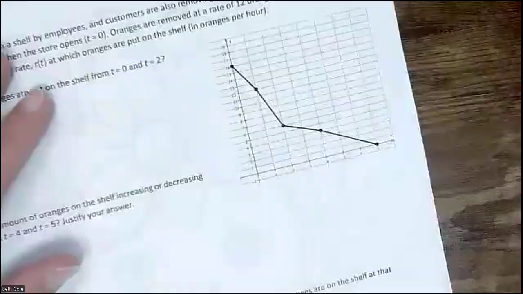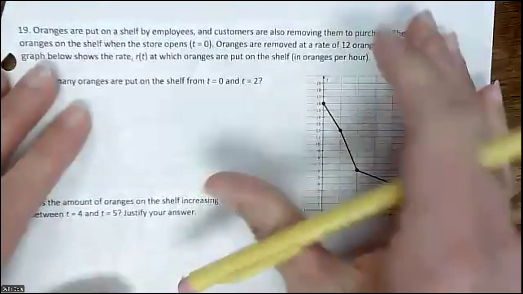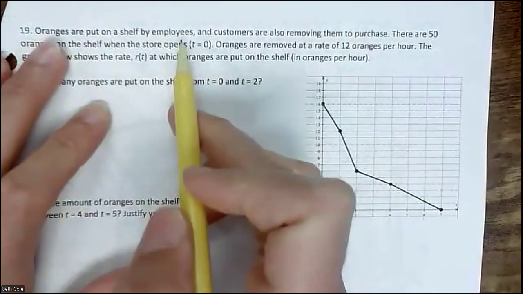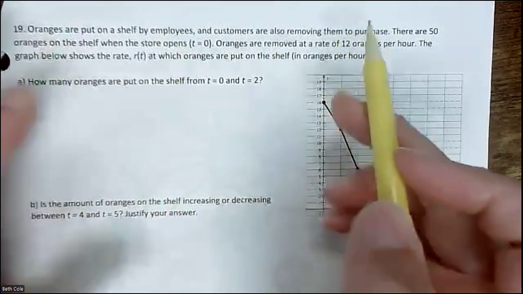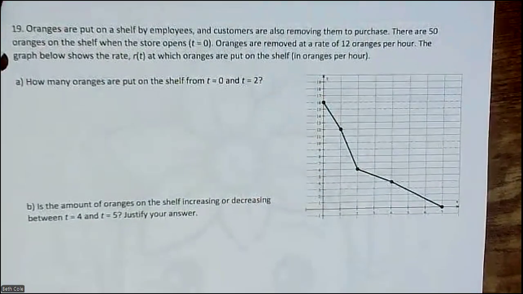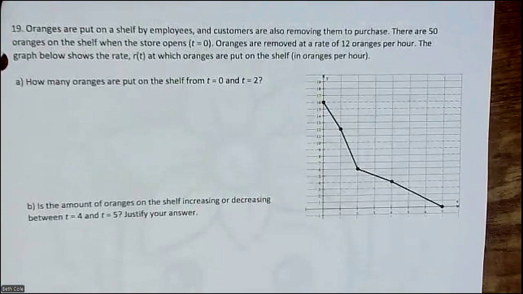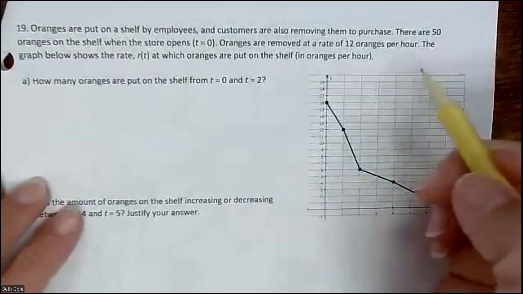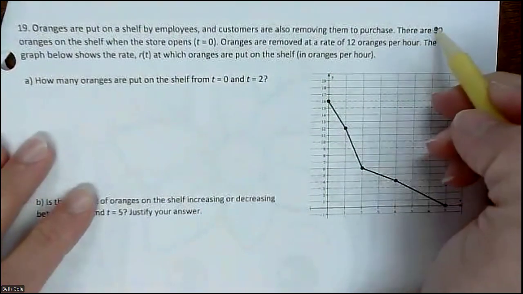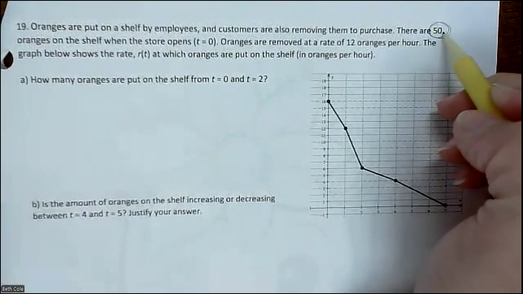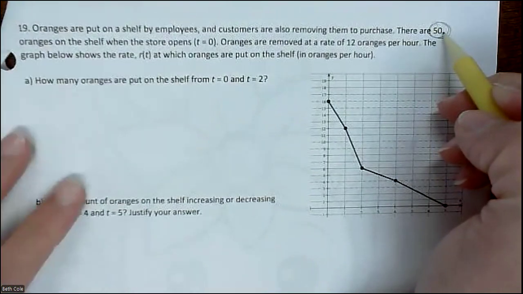Okay, we're going to do the free response calculator one. All right. Oh, I can see the picture through here. Oranges are put on a shelf by employees and customers are removing them to purchase. I modeled this after the one they did a couple of years ago that was bananas. It's the same thing except bananas. All right, let's read. There are 50 to start with. That's your initial condition.